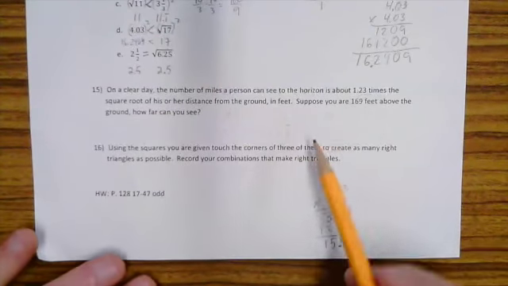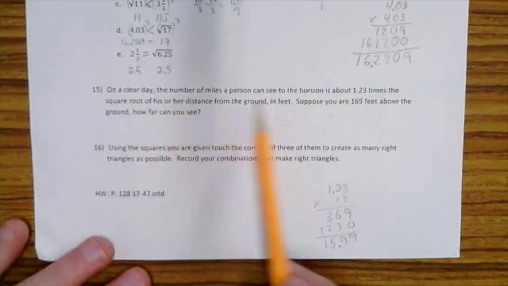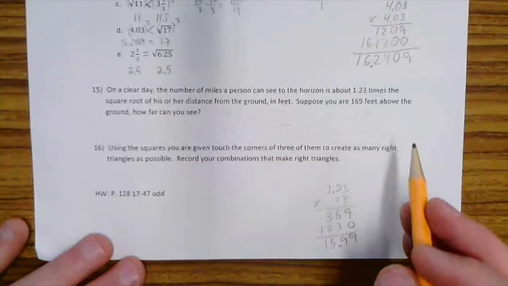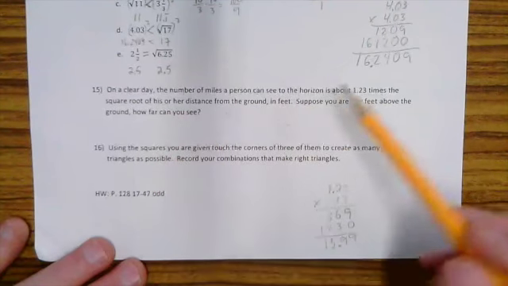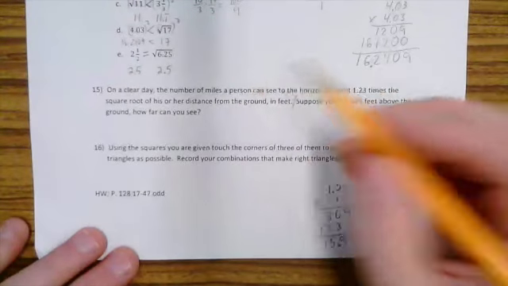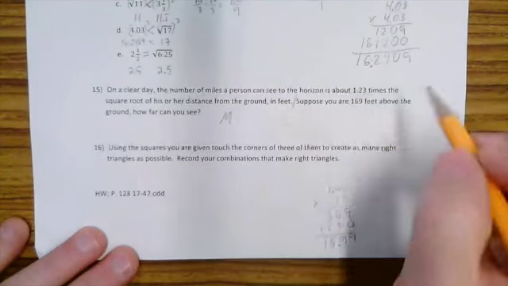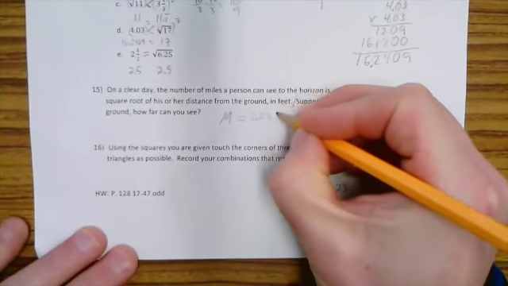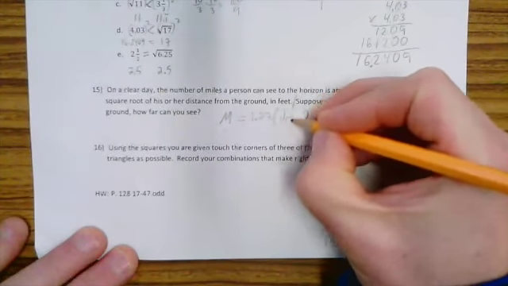So let's see if we can go ahead and apply these square roots into a problem here. On a clear day, the number of miles a person can see to the horizon is about 1.23 times the square root of his or her distance from the ground in feet. Suppose you're 169 feet above the ground. How far can you see? Okay, so if I just look at the first sentence, I need to come up with an equation for this. The number of miles I will call m, and the number of miles equals about 1.23 times the square root of his or her distance from the ground. We'll call it the square root of d.